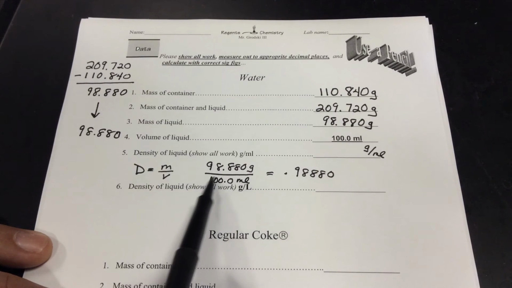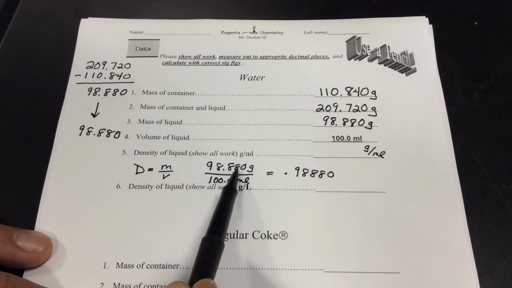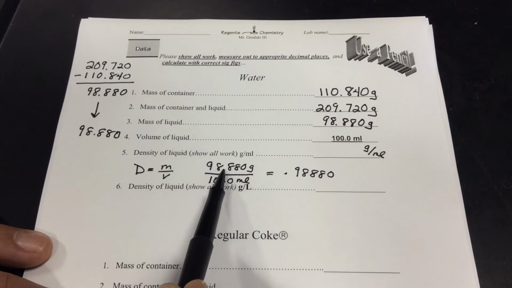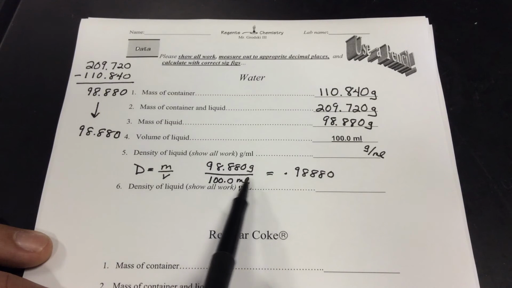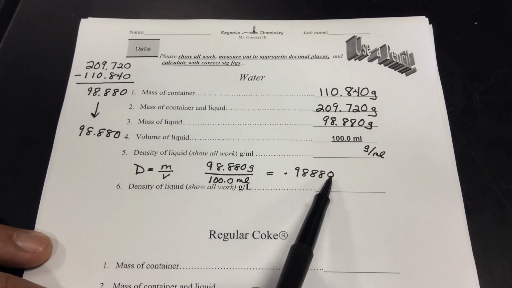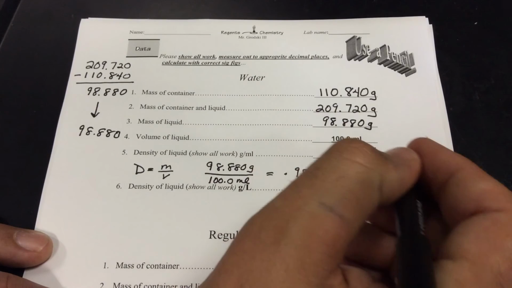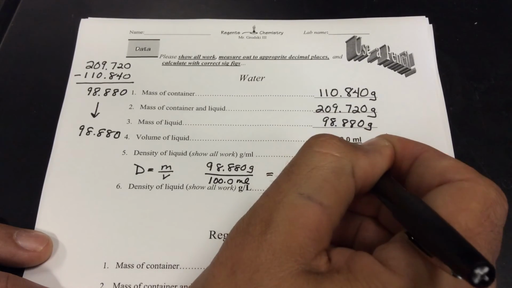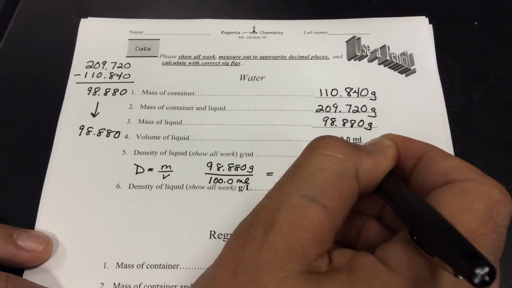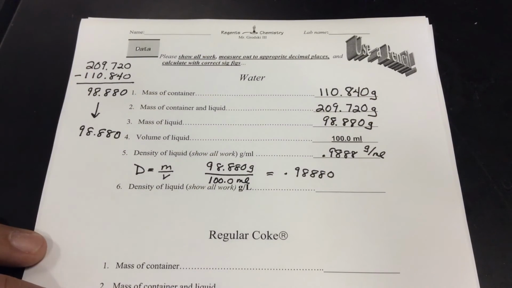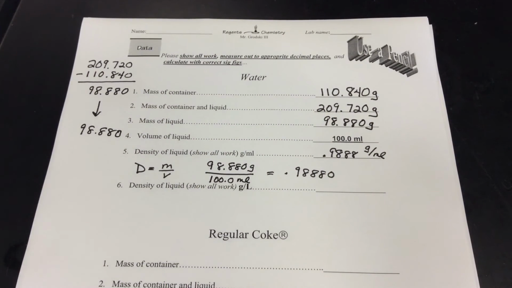So this has 4 significant figures. Why? Well, because ending zeros count if a decimal point is present. And this one is 1, 2, 3, 4, 5 significant figures. Why? Ending 0 is here and there's a decimal point. So 5 sig figs here, 4. Answer has to have 4. Look at my 0, it's less than 5. So my value here is 0.9888. And that's the density of my water. And that's the density in grams per milliliter.